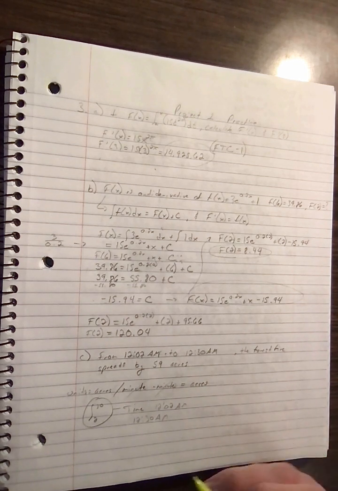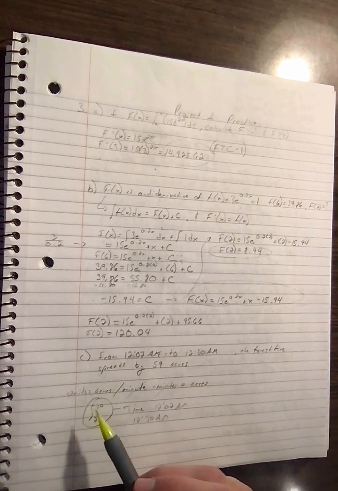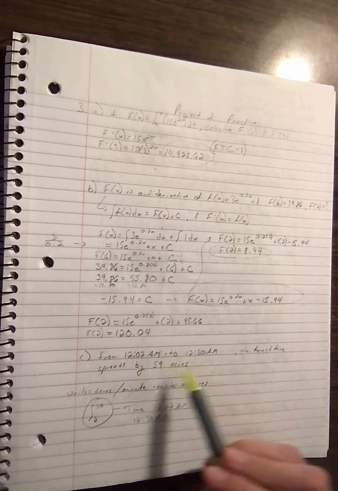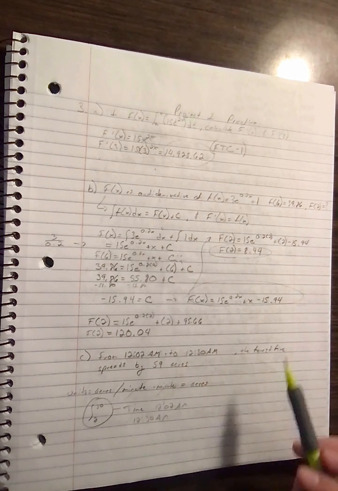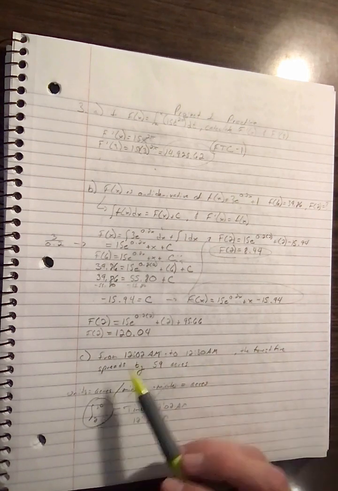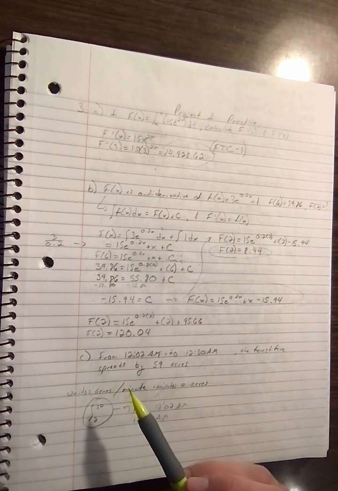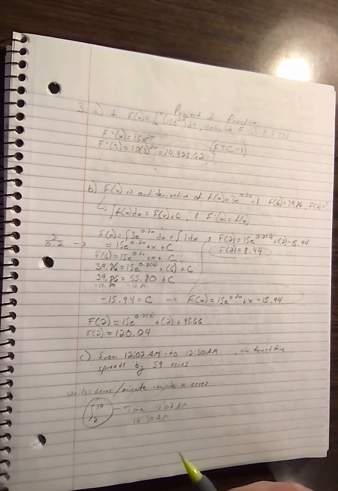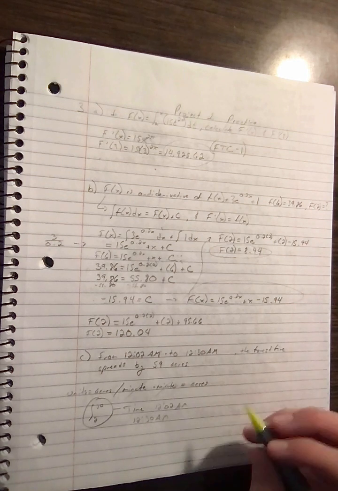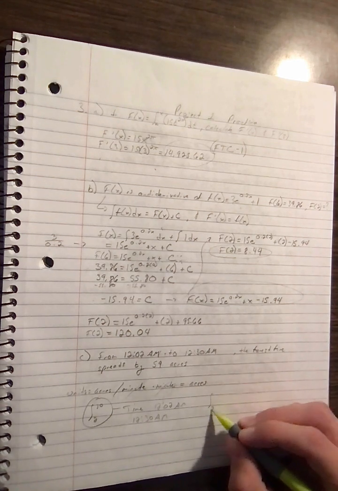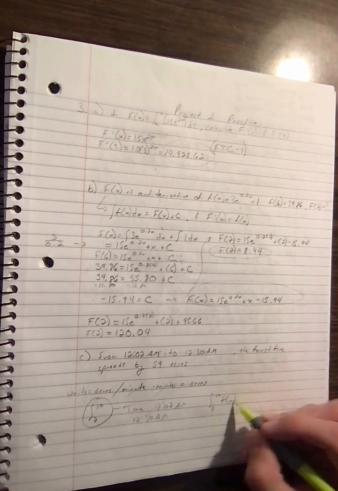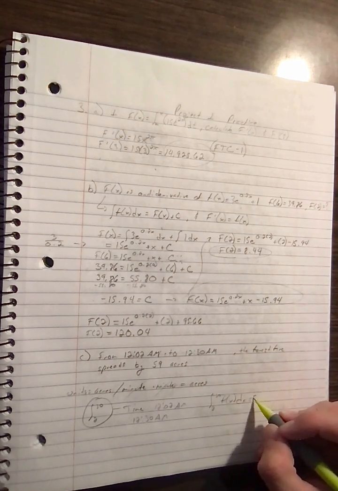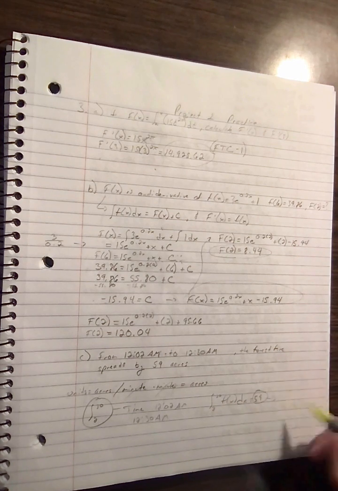There we go. And then we have our units as well. Actually, we'll put this from 12:02 a.m. to 12:30 a.m. is our first part. And then we know we're talking about the forest fire, and that it is increasing, or in their words, spreading, because it's positive, by what? So as our integral, we know that this is our ending point. It is either increasing or decreasing by 59.